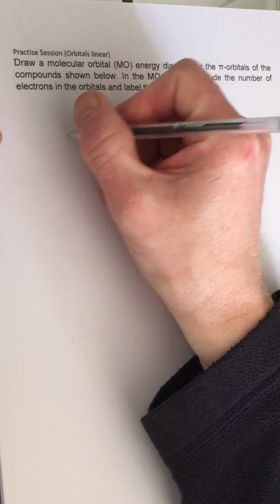Now the one above that, we've got 2 nodes. So we can have a node through there and a node through there, and that will give us a picture like that, and there's a node there, so that phase is going to be opposite to that one, and this is going to be again opposite to that one. Have I got that right? Yeah. So that's that one.